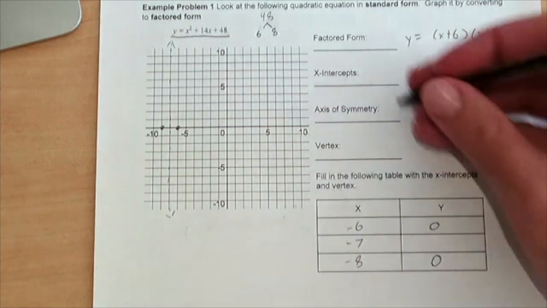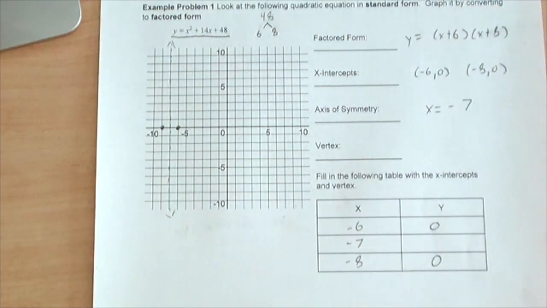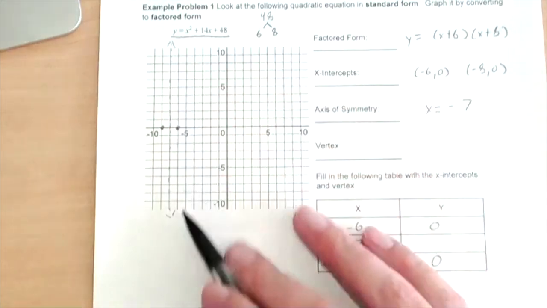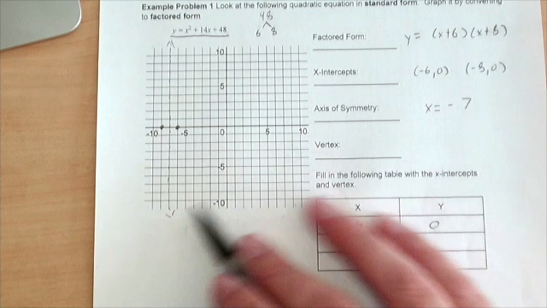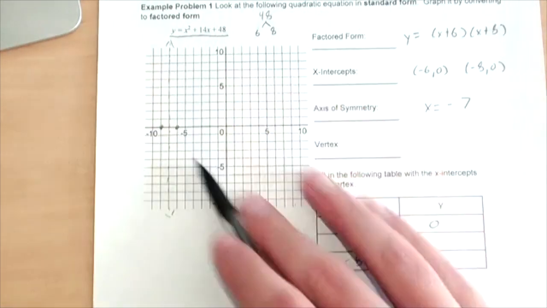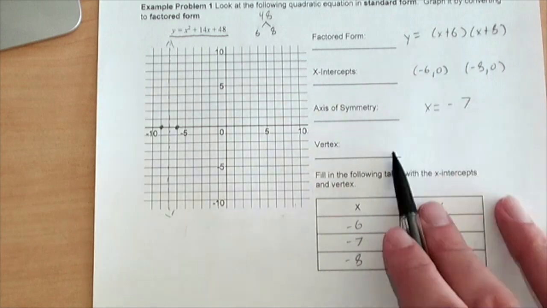So if it asks you what the axis of symmetry is, it's going to be the x value in between the 2 points. And then the last step is figure out exactly where on the line it's going to be. And remember, all we do there is we plug -7 into the equation to find the vertex.